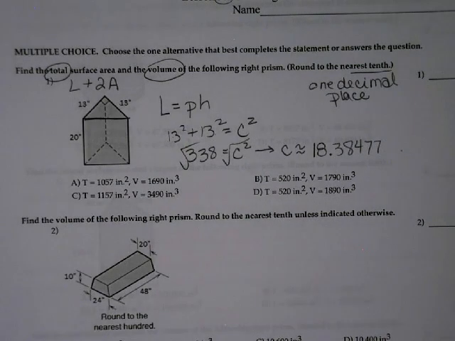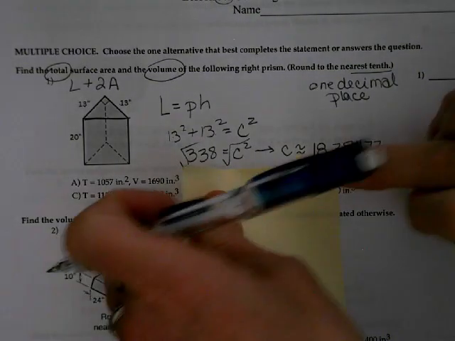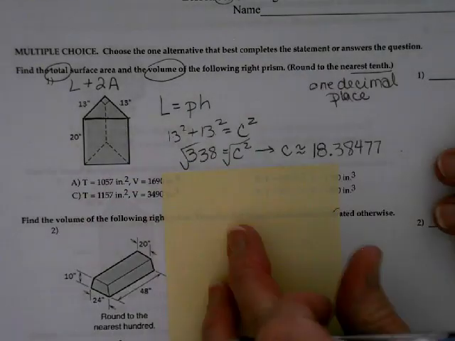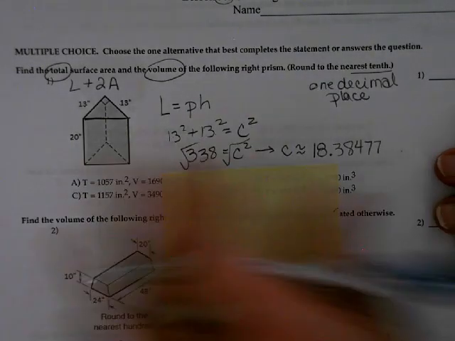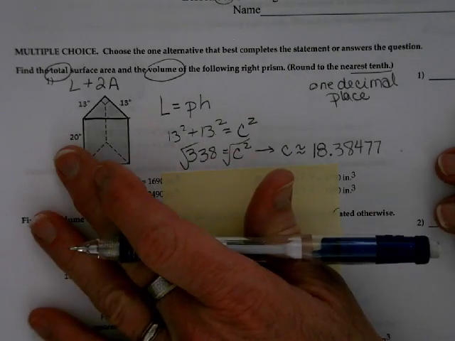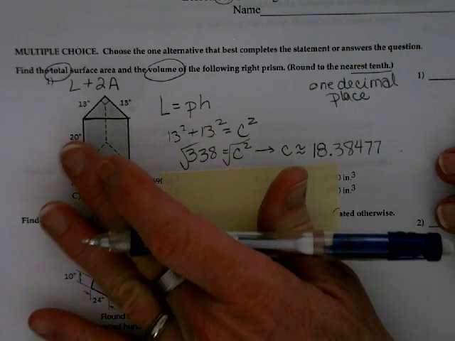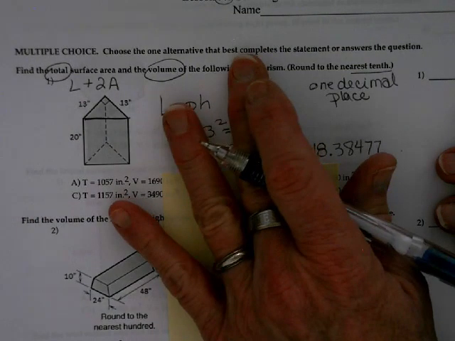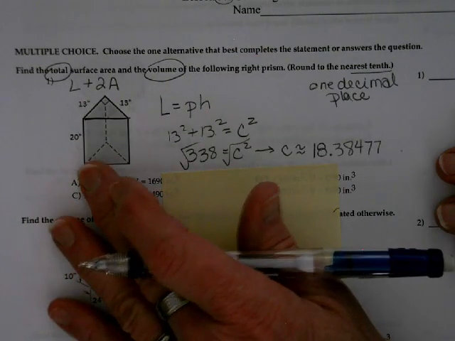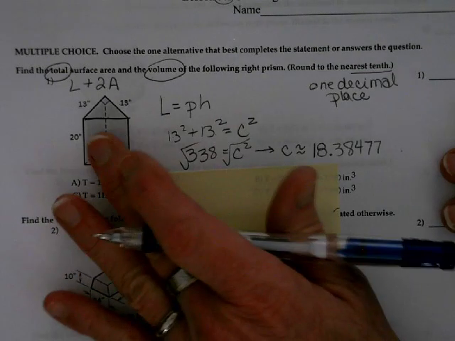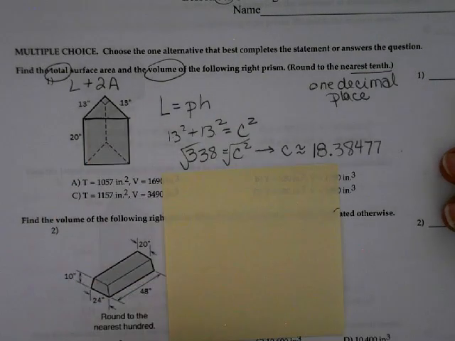So now in order to find my perimeter, I'll go ahead and use a sticky note so I can show my work. Remember, on your homeworks, you are not going to have this as your number 1, so you'll have to look for the picture that has this right prism. Triangular prism, this is really called, because it's got triangular bases.